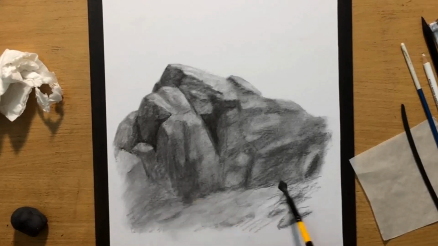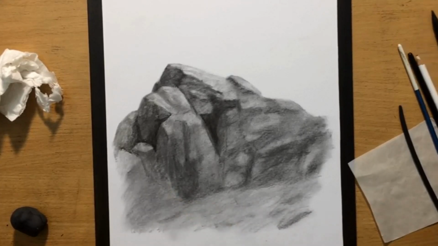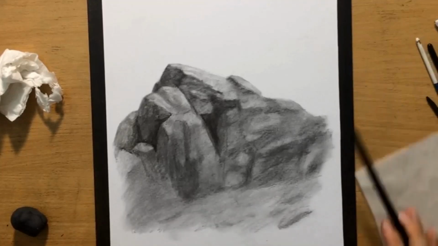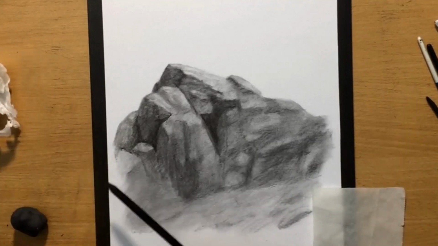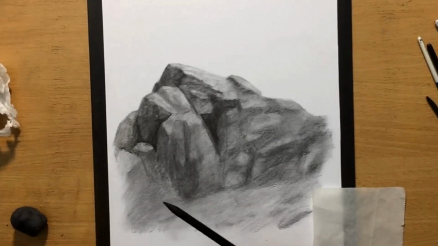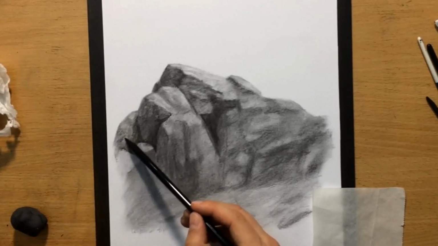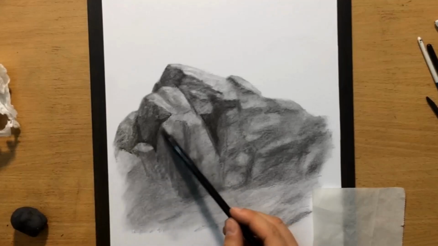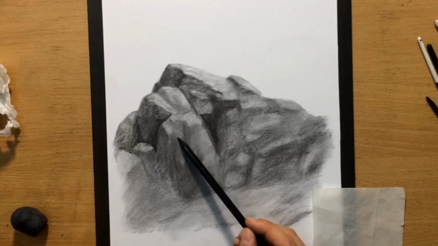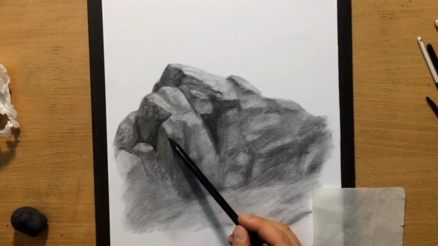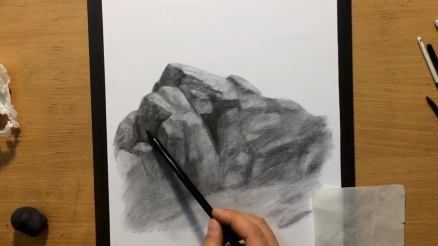So I did a bit of shading here at the bottom, and now you can see that we have a nice looking shape. We have a lot of nice looking rocks, and I'm gonna use this medium charcoal pencil again to start going over these areas which I covered with the vine charcoal, and I'm going to go over those to create areas of even darker value and maybe some details and textures.